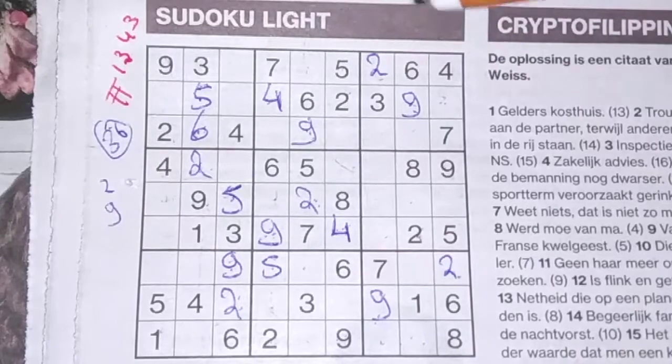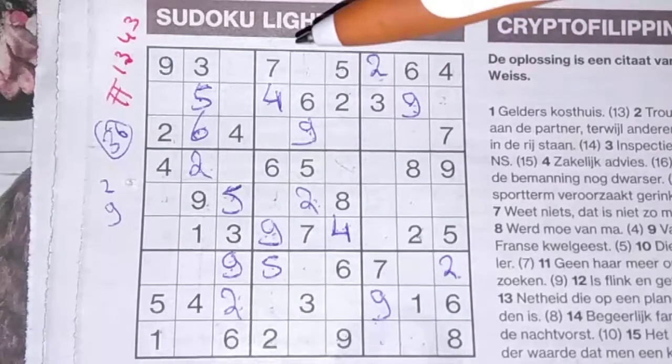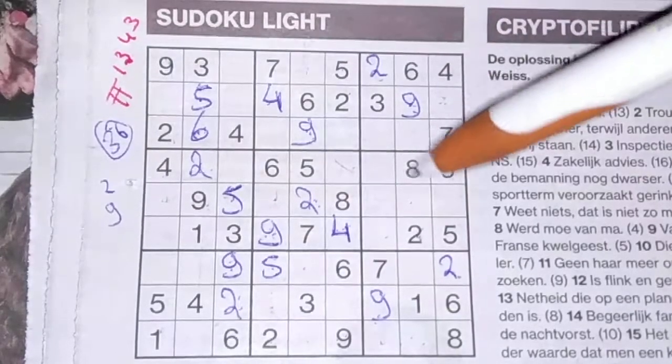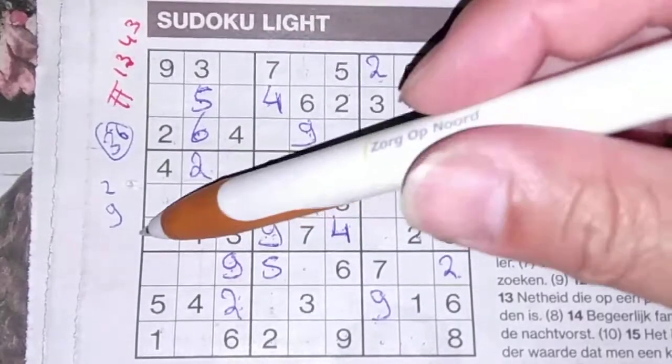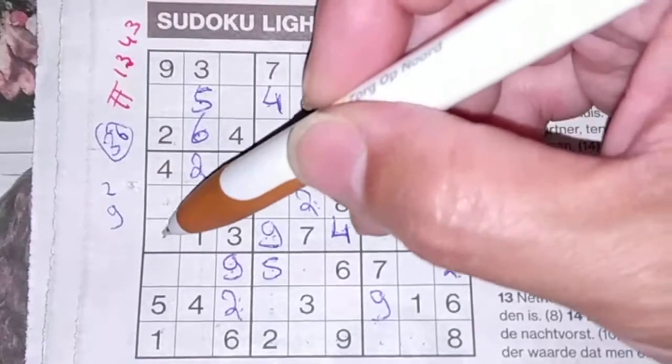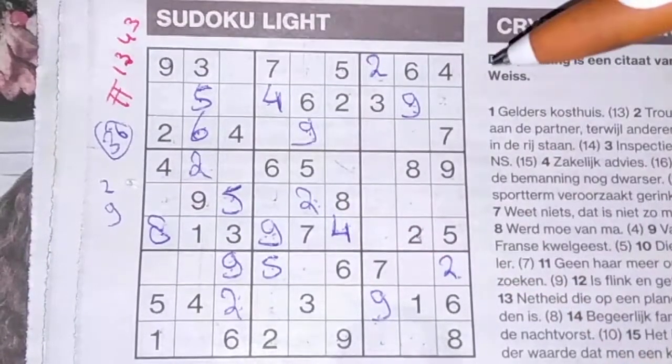How about the 8 in this row, 8 in the middle row, so in the row below, the only place for the 8 should be there.